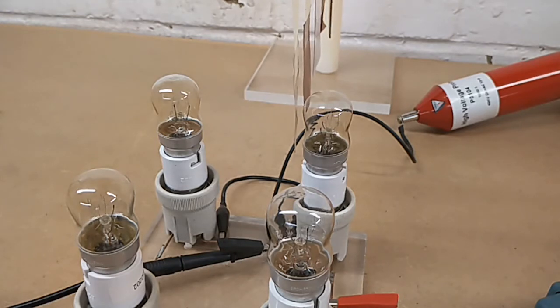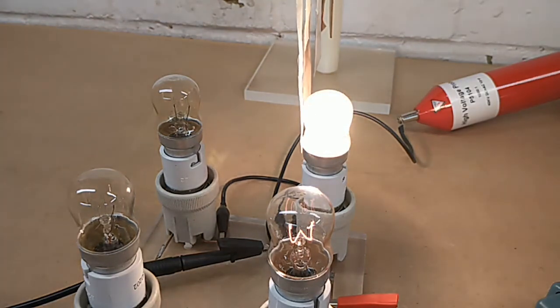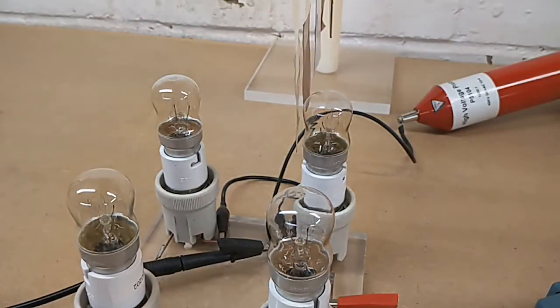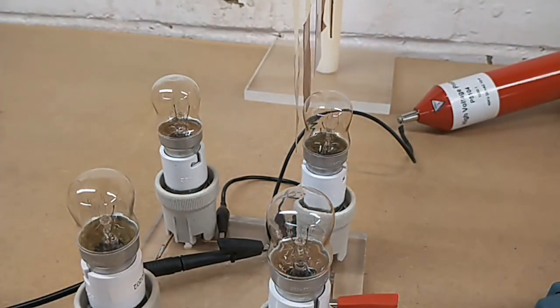So if I just start now, we turned up the power a little bit to about 500 watts. We're using a single bulb there, so we can see the effect very clearly. Let's just turn it on. It now touches off. Off.